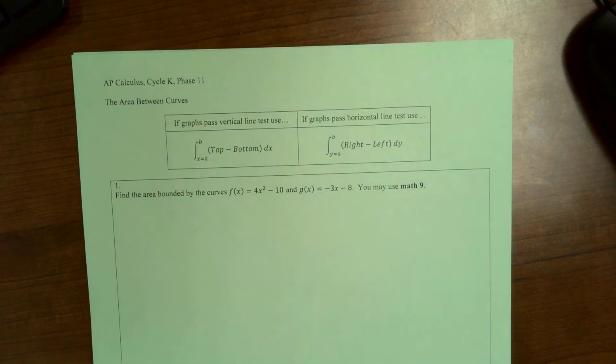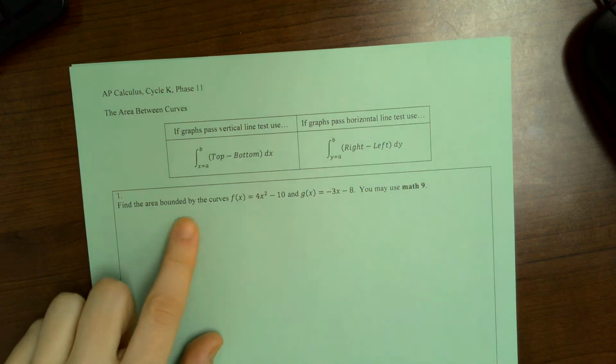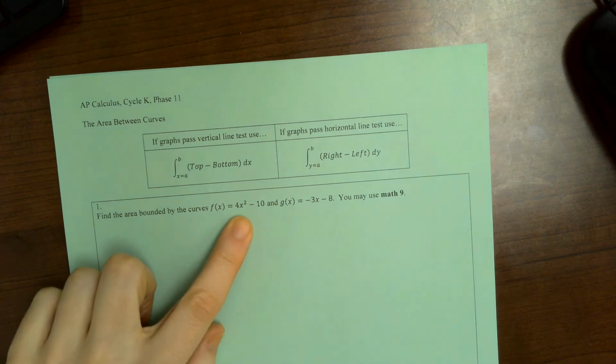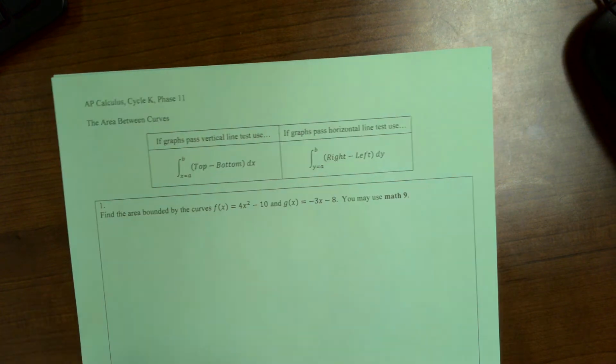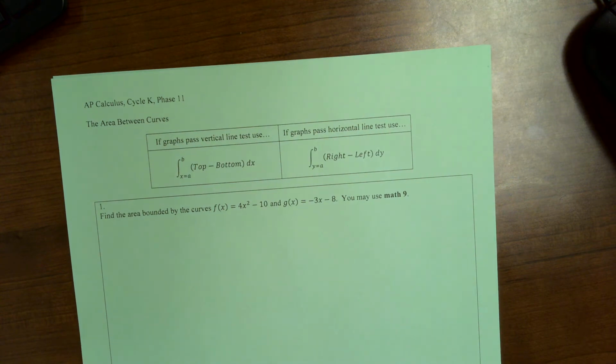Okay guys, so here's K-11. So we're gonna do basically the same stuff but with more calculators. So we're gonna have to store the intersection points of the graphs. Okay, so same formulas as before. Find the area bounded by the curves f of x equals this and g of x equals that. You may use Math 9.